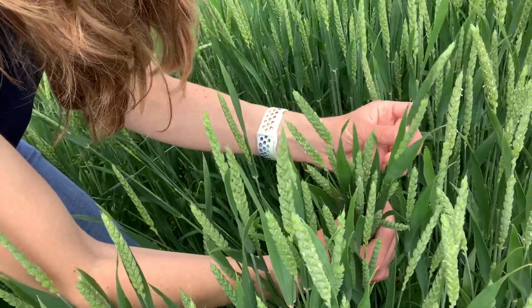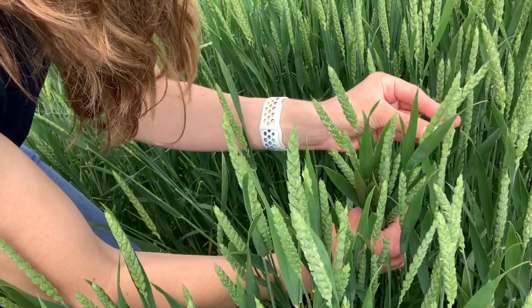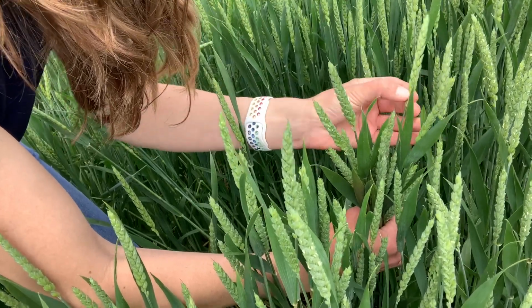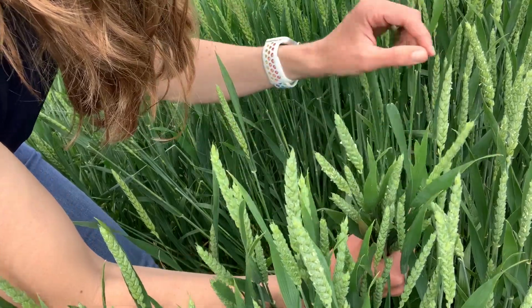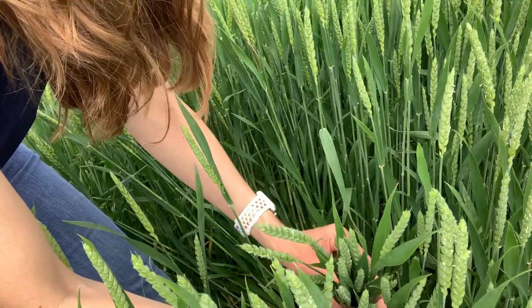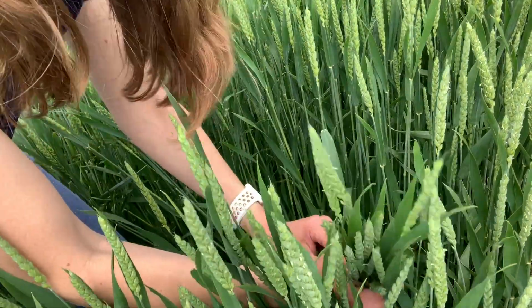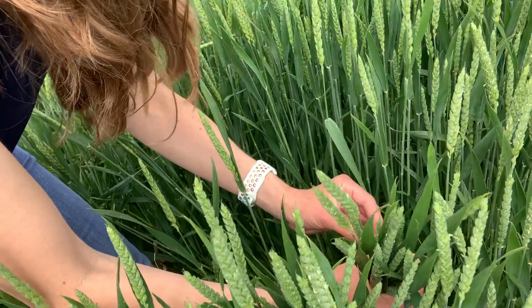Now I'm going to count this in my head and call out the final number. 16. And notice as I count them, I'm taking them out of this handful. So now my handful is getting smaller each time.